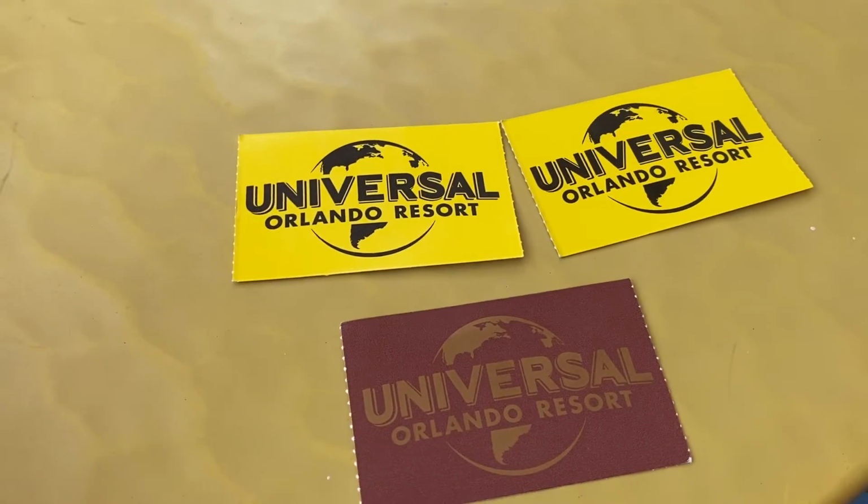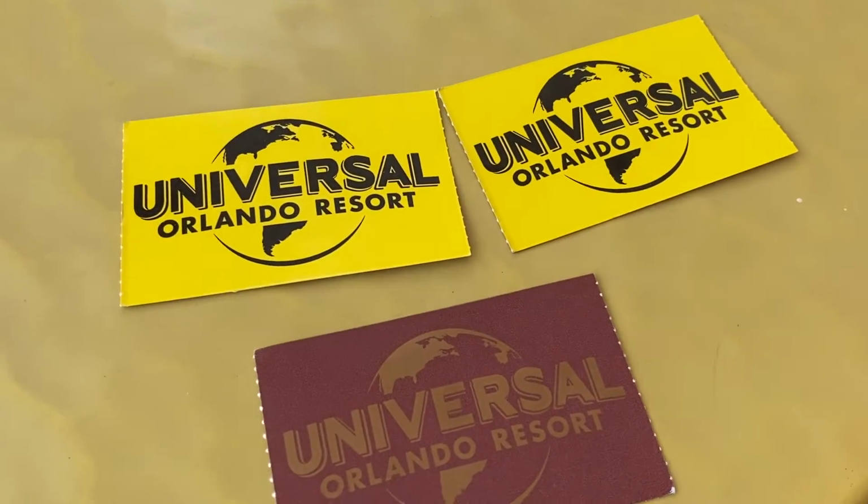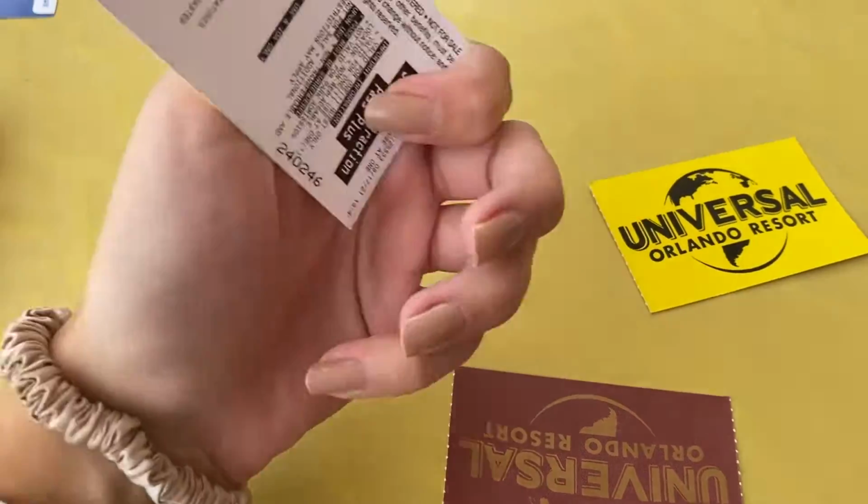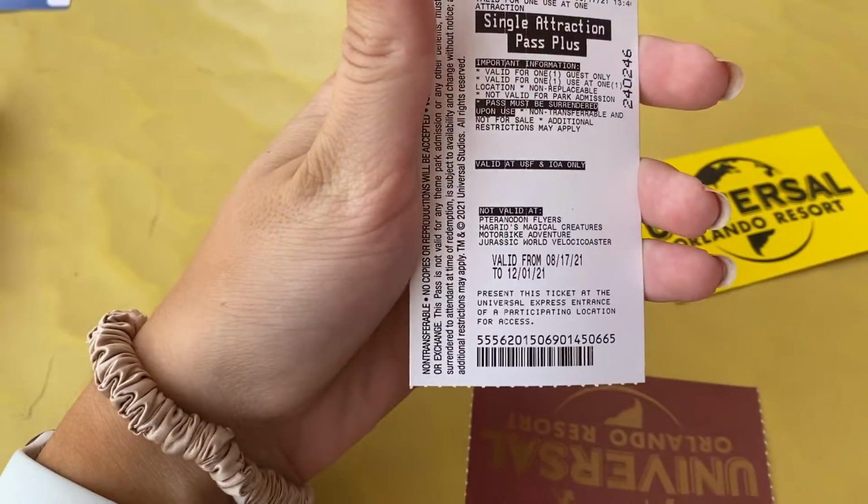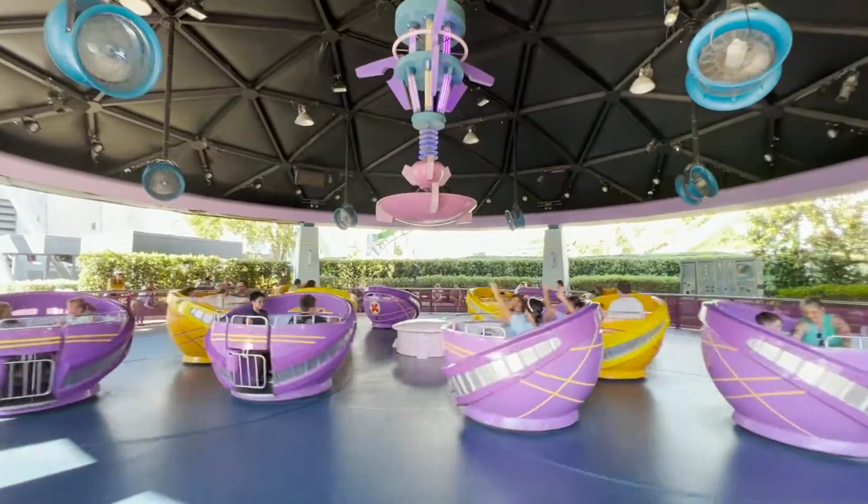Again, just a lot of really cool features. Some families love the lanyards, like I'm old school, so I do still wear a lanyard when I go to the parks. But again, a lot of families don't want to lose a ticket, so they'd rather turn it into an e-ticket.